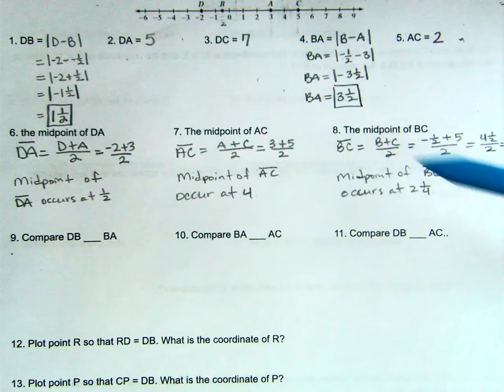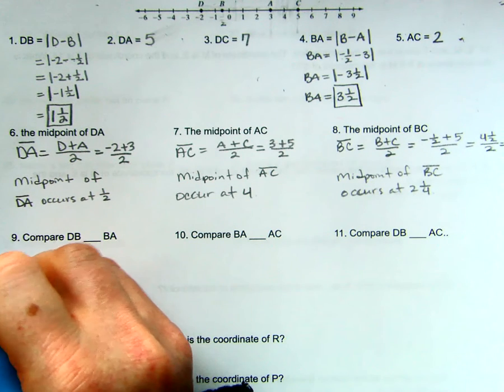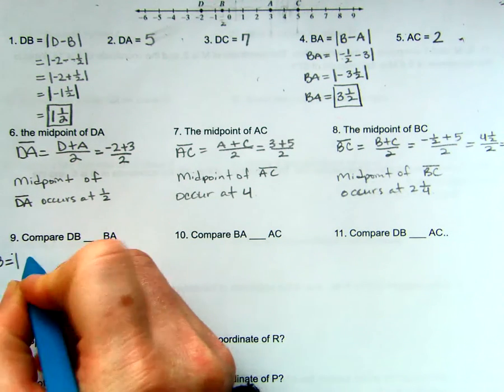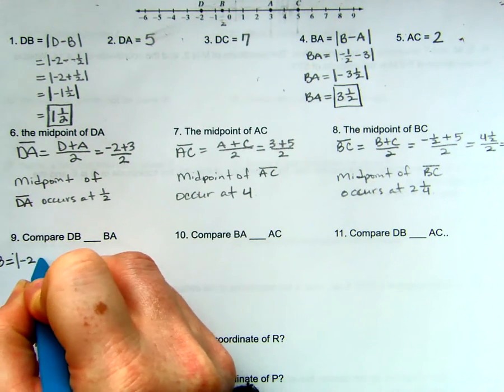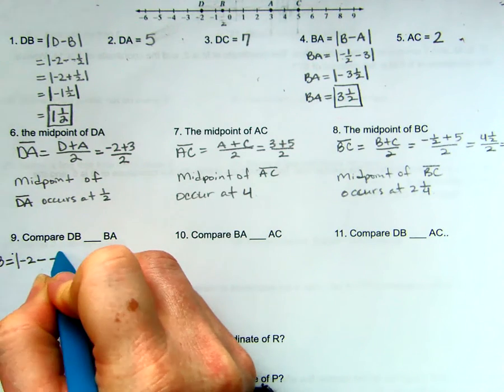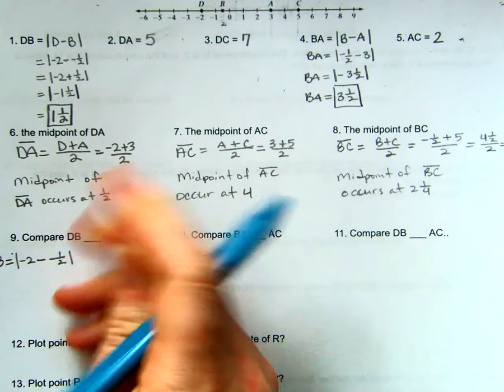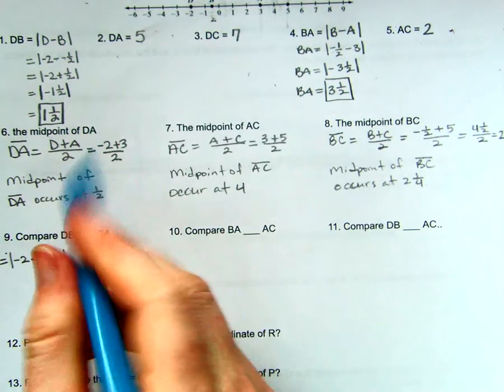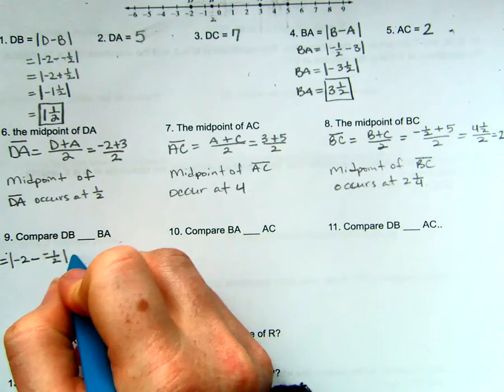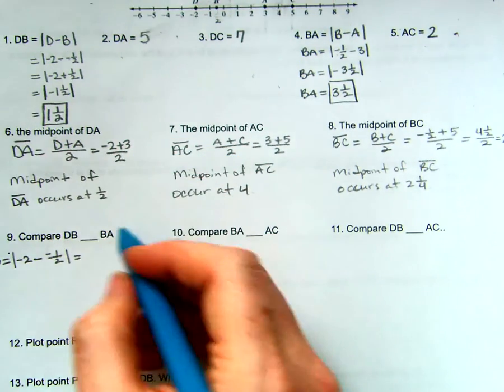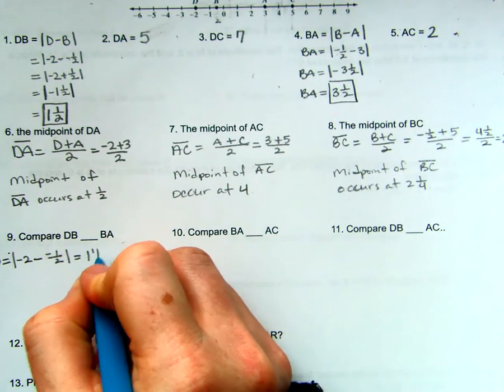So in order to get credit for this, you would actually have to physically show me the math for DB, right? You'd have to say, okay, I know how to find DB. It's the coordinate of D minus the coordinate of B, which is 2 minus -1/2, and we already did the math for that, so I'm not going to do that again, but that is 1.5.